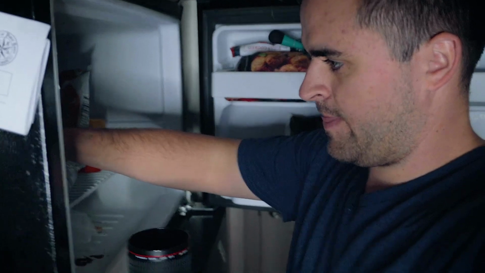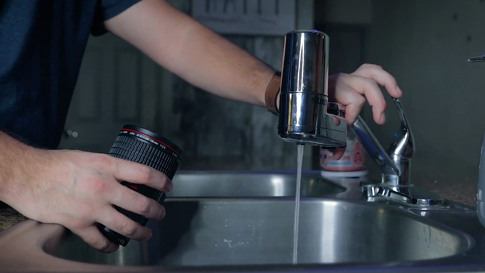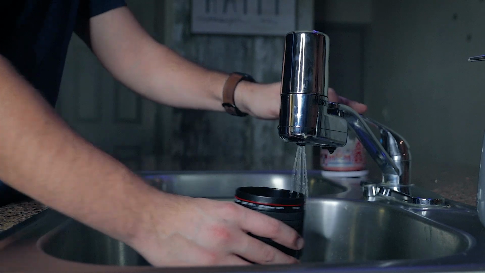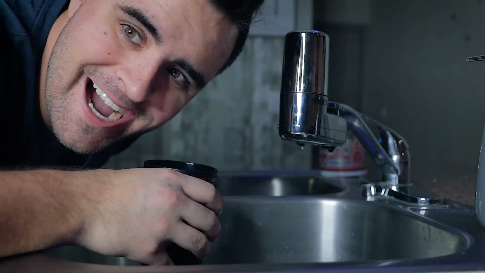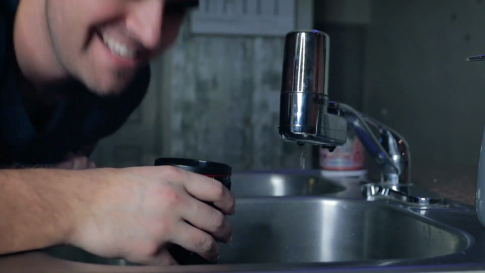I gotta get a drink. This tripod sucks. It's so short. Pretty cool cup. It's a lens, but it's not. It's a cup. It's not mine though. Taylor's. Stole it, using it. It's a cool cup though.